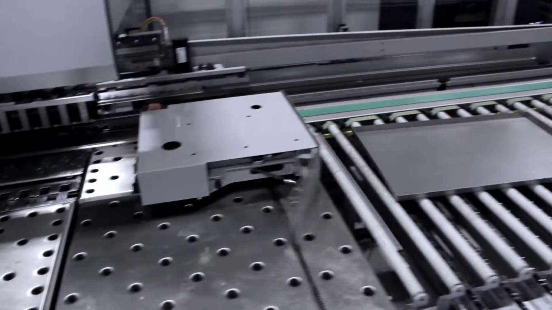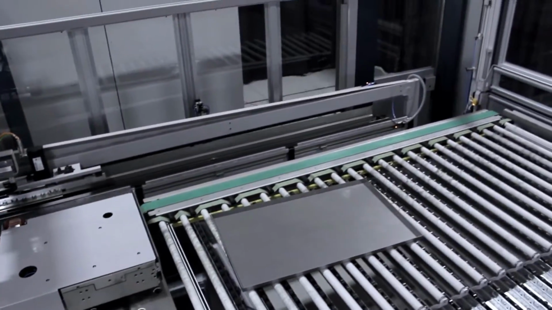The flexibility and speed of Salvagnini's S4 P4 line allow you to produce a large variety of parts in a very short amount of time. The accuracy and repeatability of the machines allows for efficiency gains in your downstream operations as well.